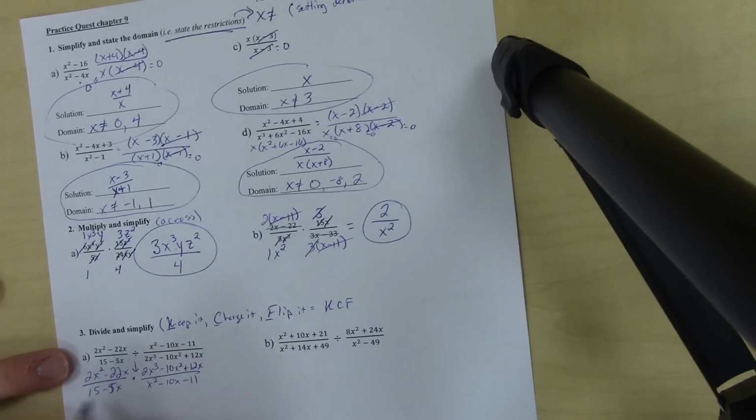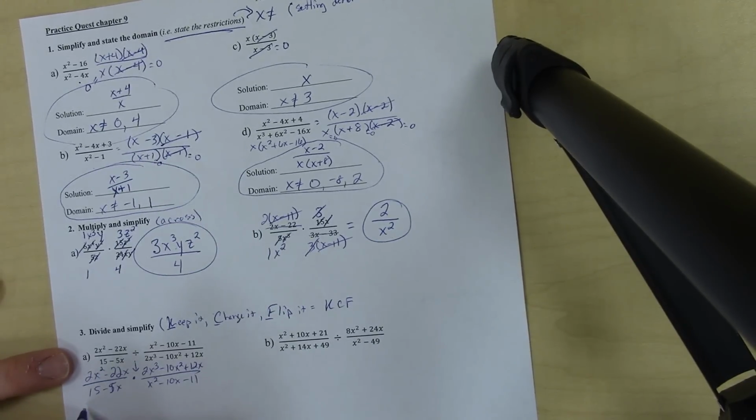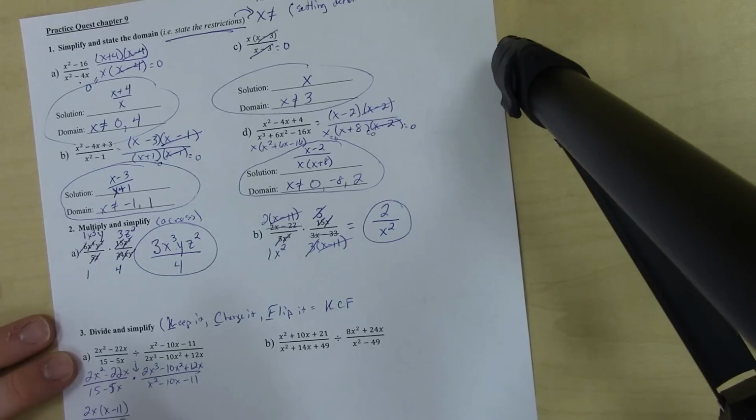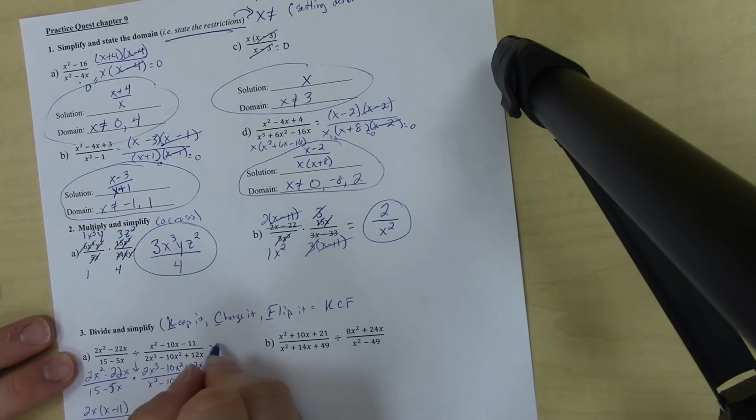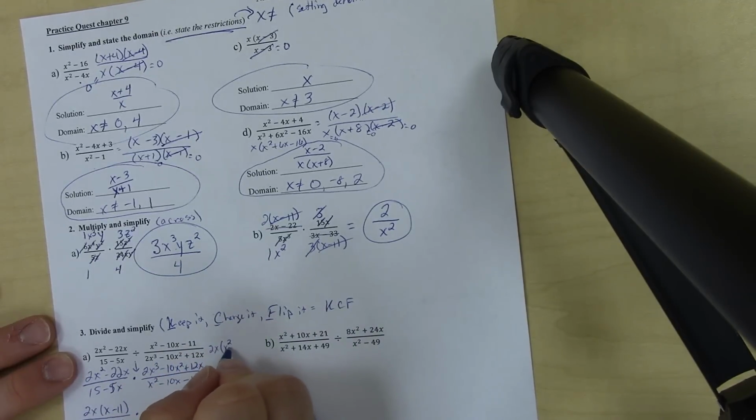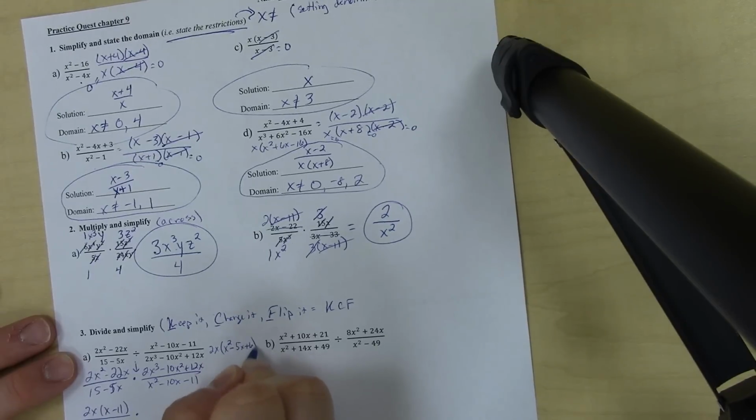Now I got to factor everything. So I'm going to factor, let's see, it looks like a 2x out of there and a 5 out of there. It's like I could factor a 2x out of each of these. I'm going to do this over here. 2x gives me x squared minus 5x plus 6. So that is 2x times x.